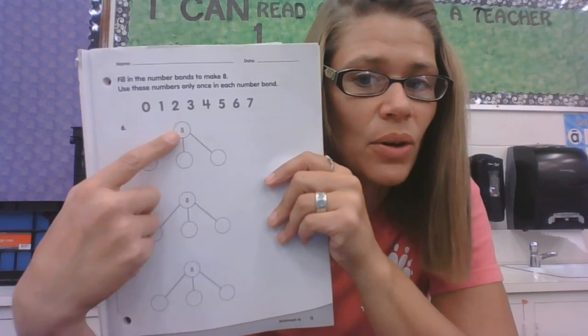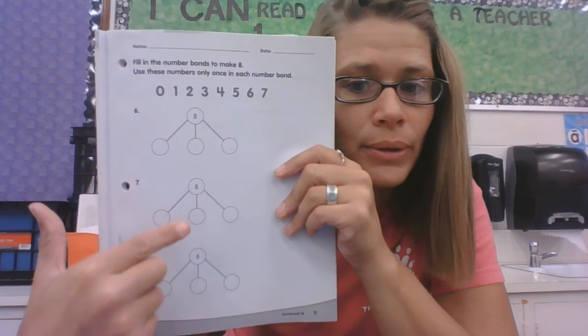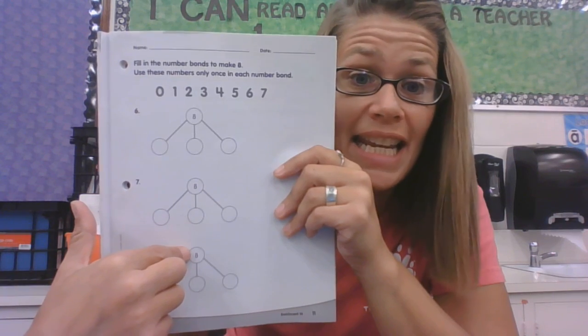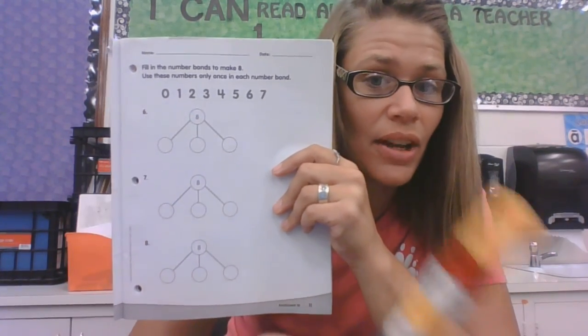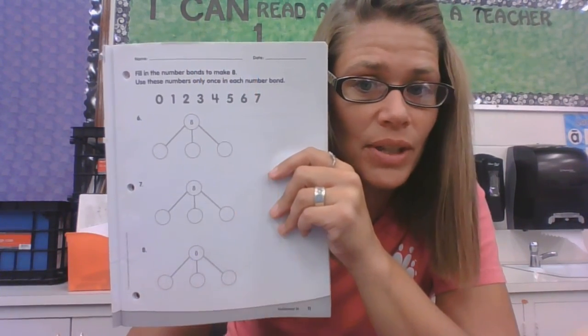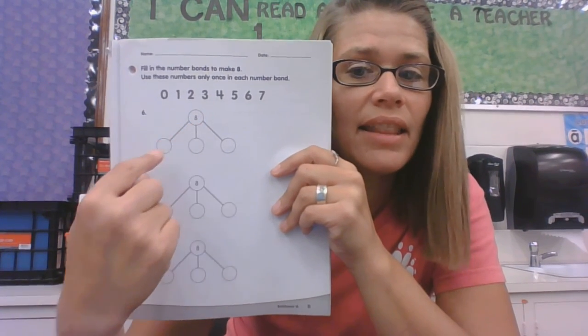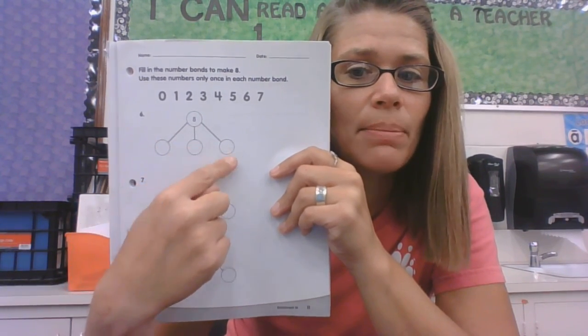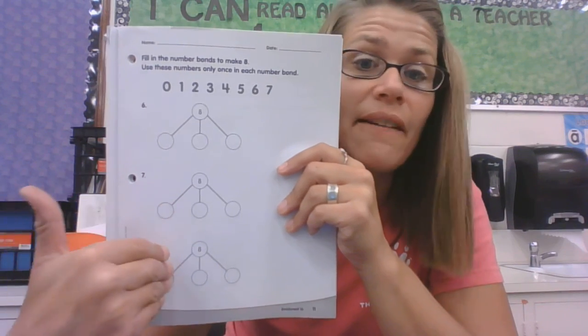Okay, and then after you finish that one, you are going to do this sheet. This sheet has a different whole again. This time, what is your whole? This time your whole is 8, okay? So this time you're going to have to grab 8 blocks from your desk, okay? And then break that 8 into 3 parts. So you can do 3 different number bonds.